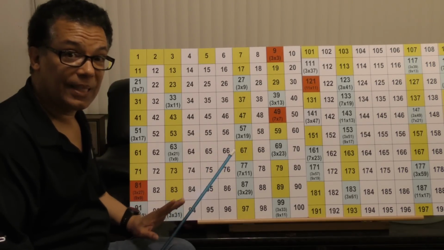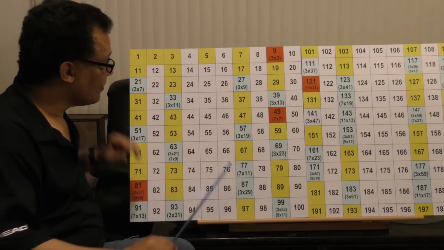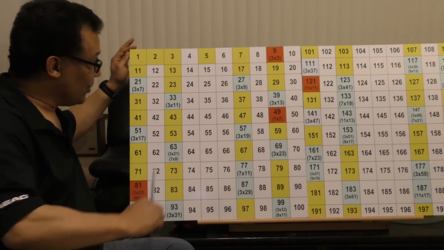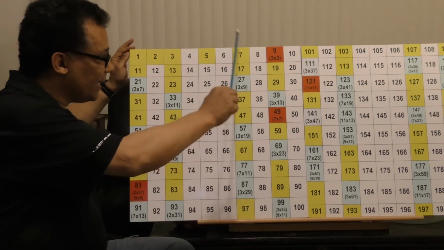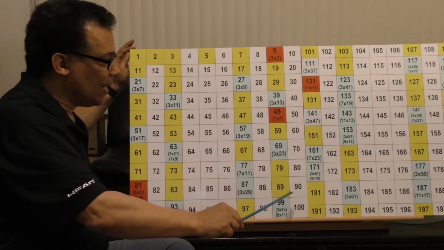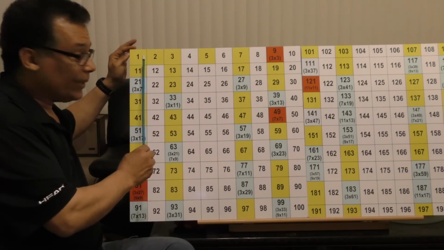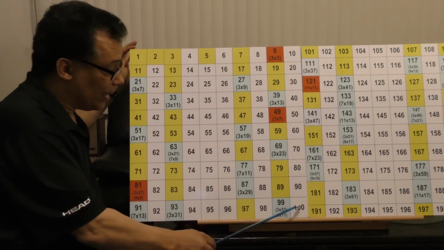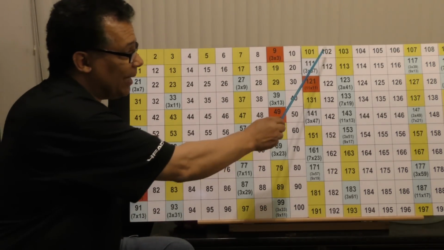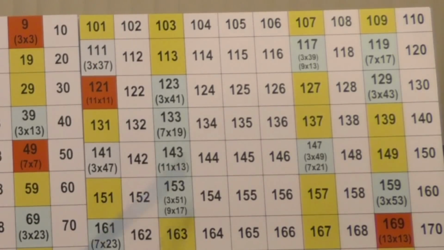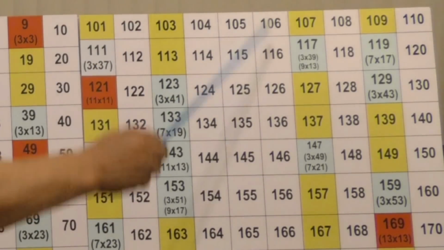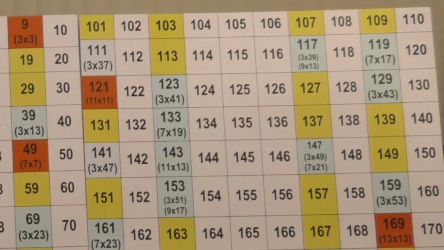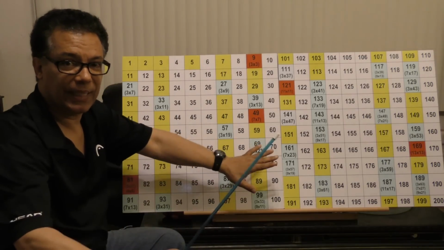So the process of elimination gets rid of 2, 4, 6, 8, 10 in the cynosure continuation set from 1 to 100. But it also eliminates 102, 104, 105, 106, 108, 110. It eliminates those columns completely.